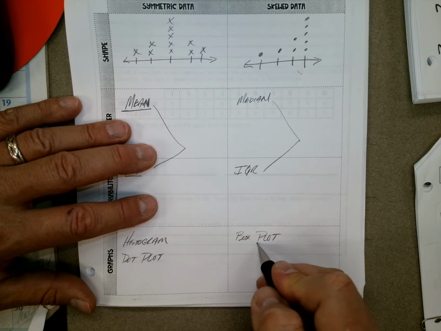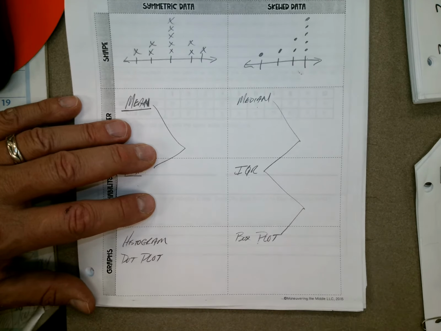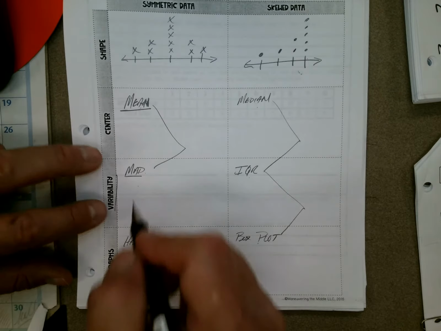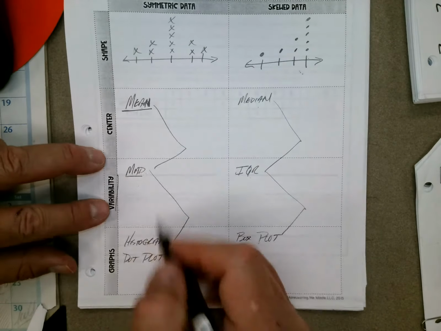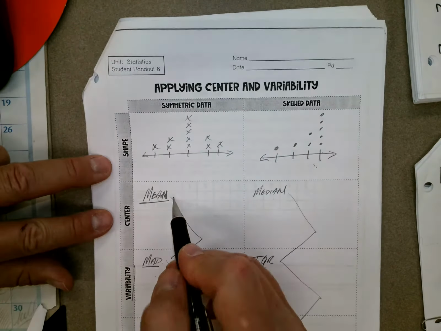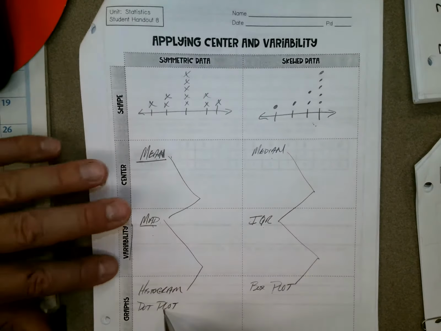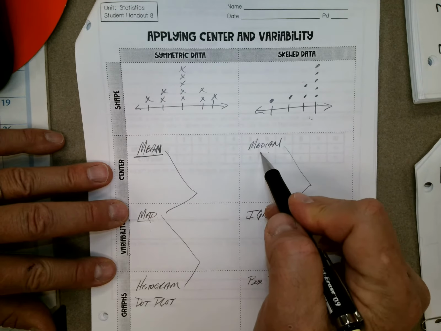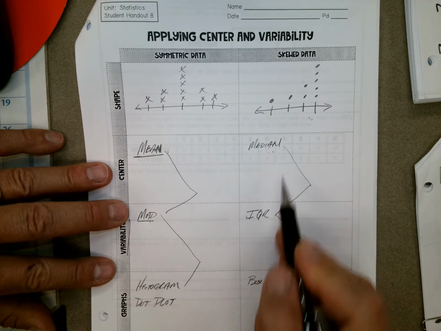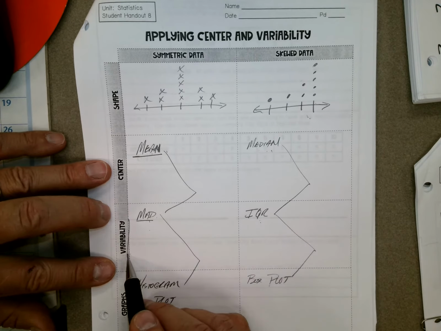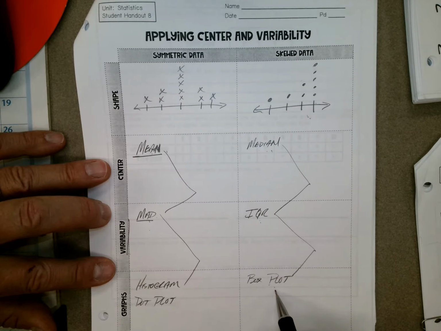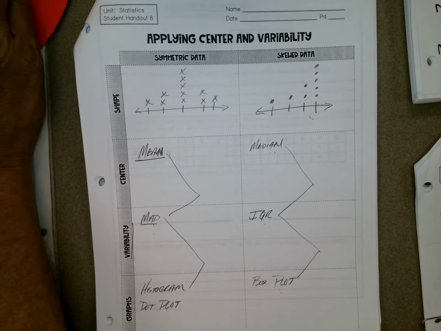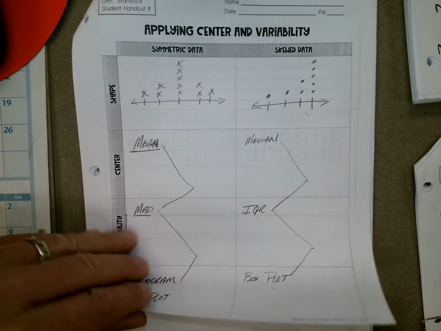And that's where that's linked. Sometimes that's called a box and whisker plot. So you can see how these kind of go together. If it's symmetrical: mean, MAD, histogram, or dot plot, all good. If it's skewed left or skewed right, we want to use the median, the IQR to describe the variability, and a box and whisker or a box plot for the graphing. All right, let's go ahead and continue to the next page.